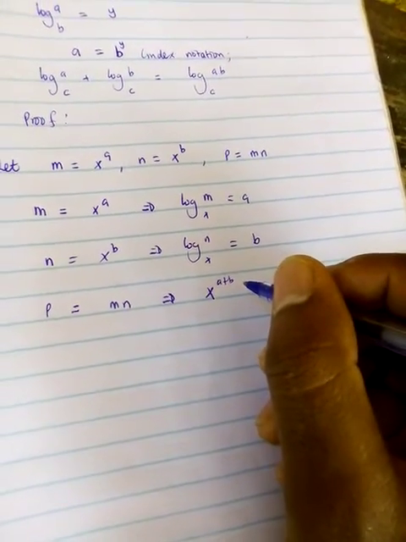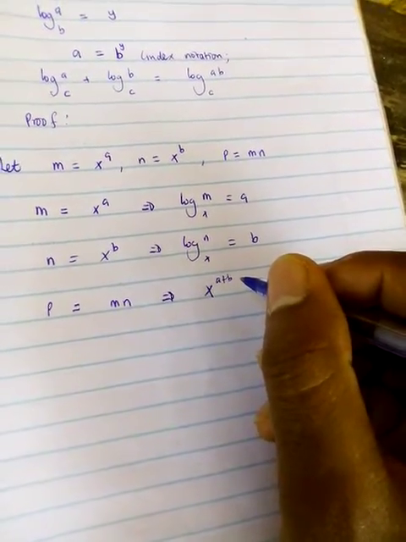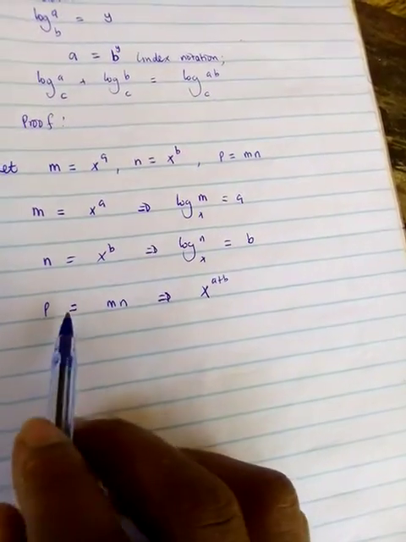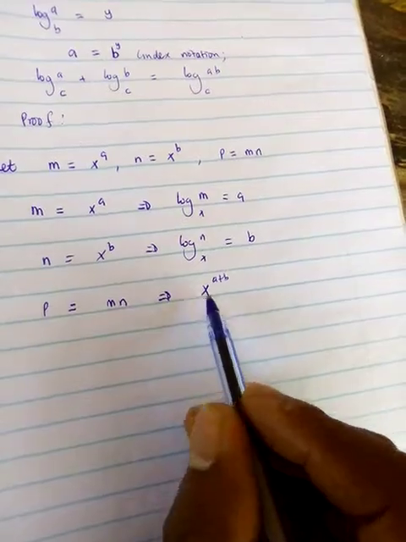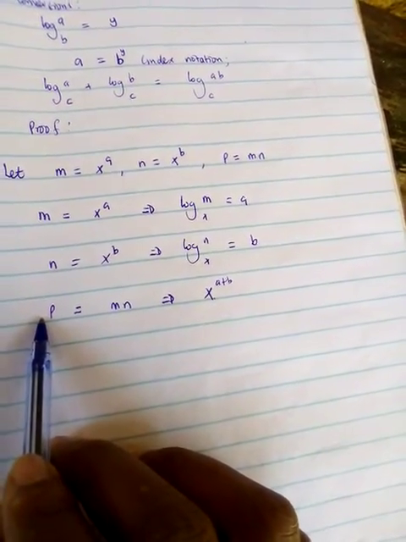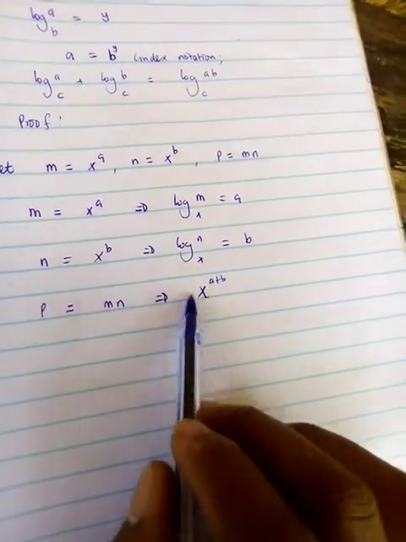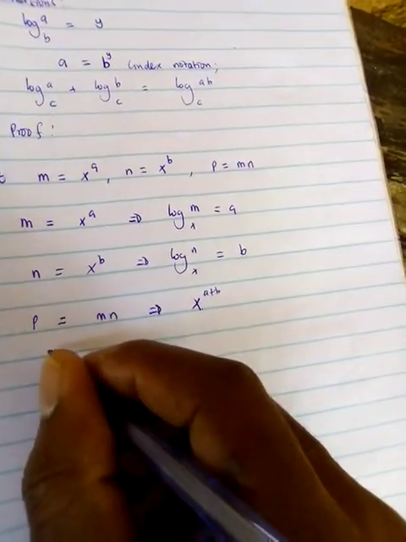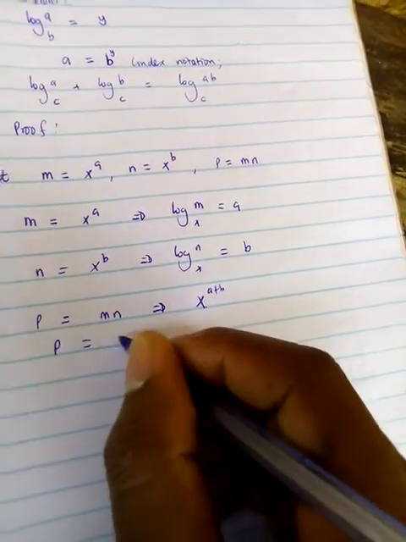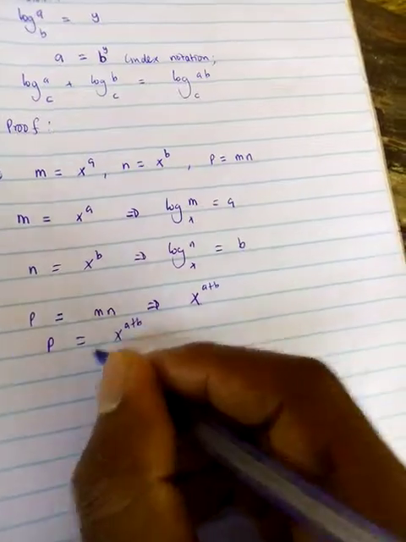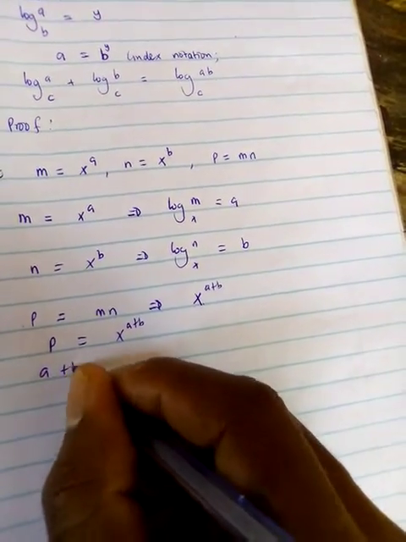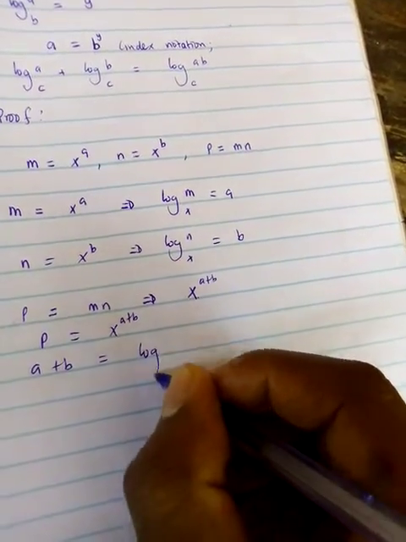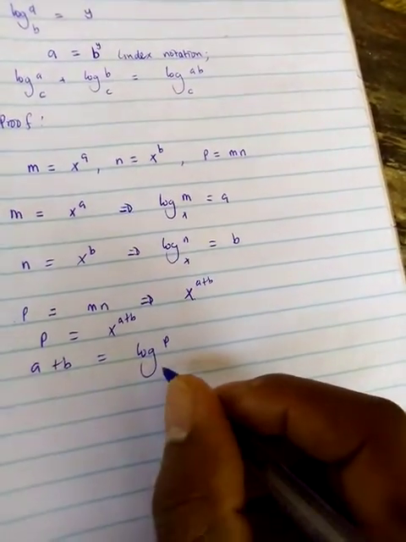So p is equal to x power a plus b. Converting to log notation, a plus b is equal to the log of p to the base of x.